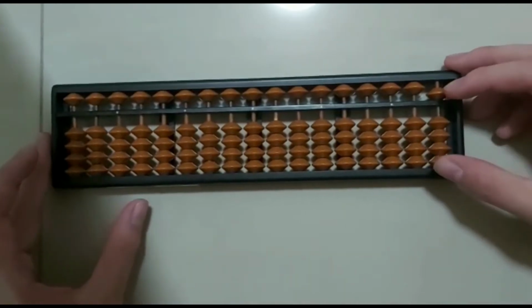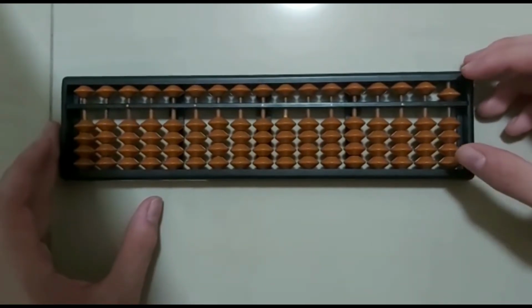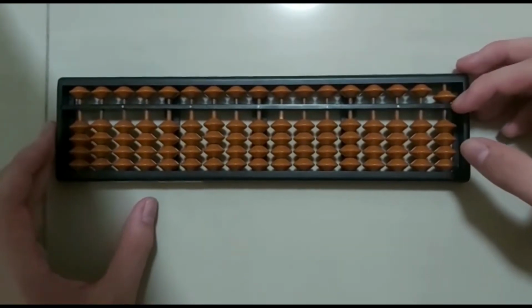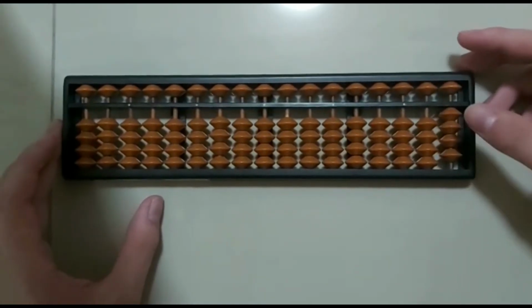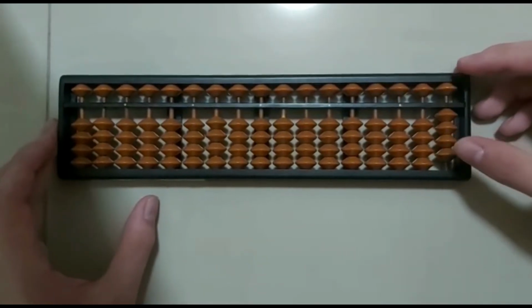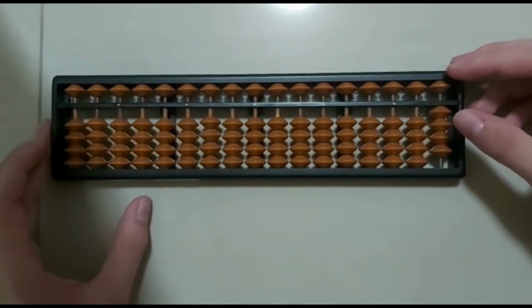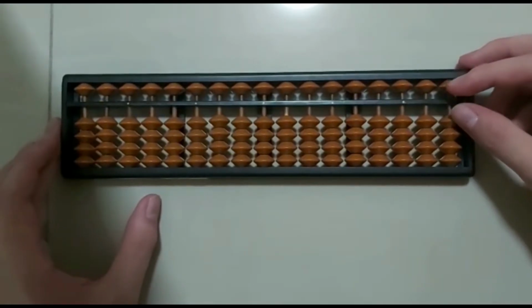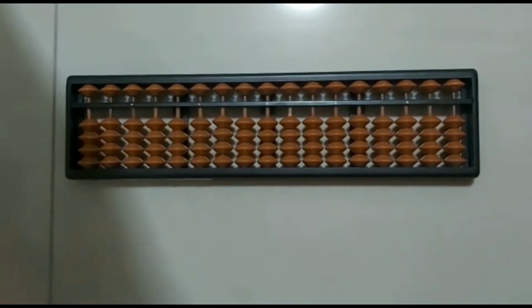And then after that, we have 5 minus 1. 5 minus 1 is minus 5 plus 4. So we have 5 minus 5 plus 4. 5 minus 1. Pretty easy. Next, we have addition.